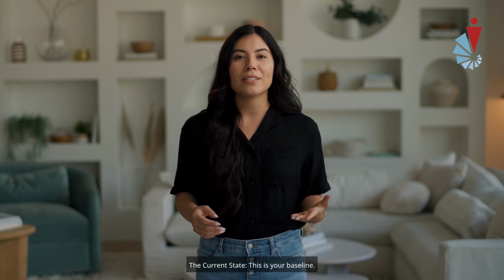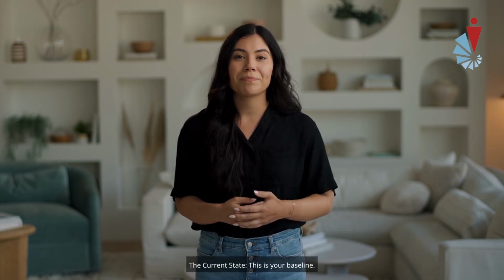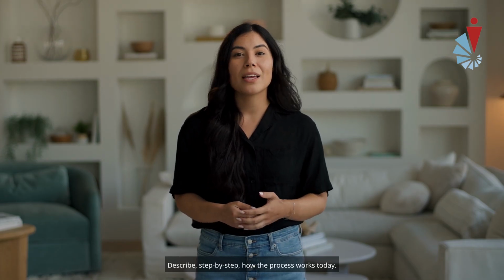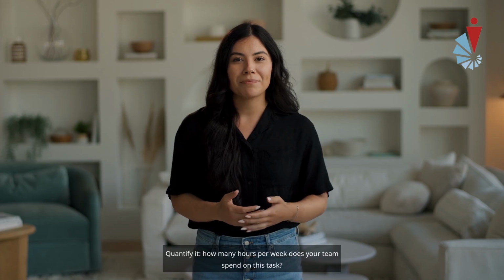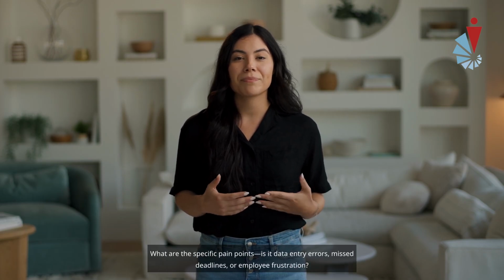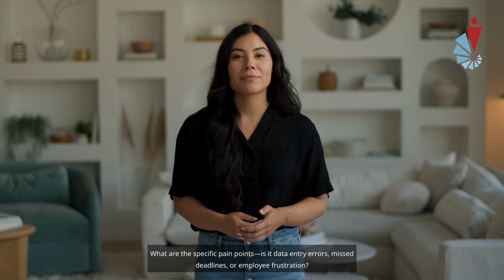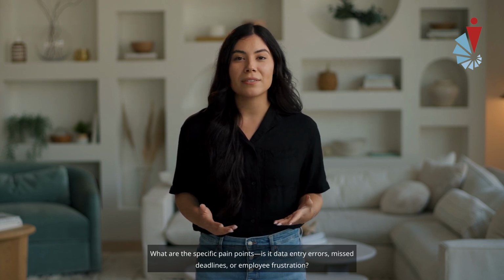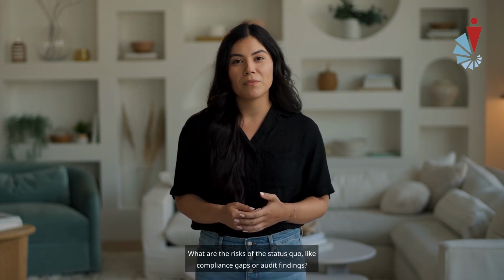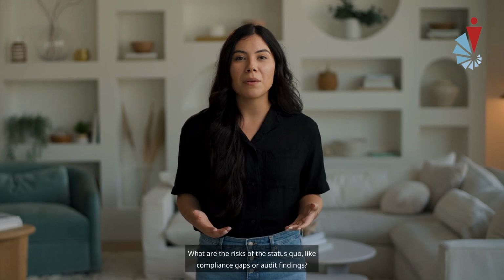1. The current state. This is your baseline. Describe, step by step, how the process works today. Quantify it. How many hours per week does your team spend on this task? What are the specific pain points? Is it data entry errors, missed deadlines, or employee frustration? What are the risks of the status quo, like compliance gaps or audit findings?